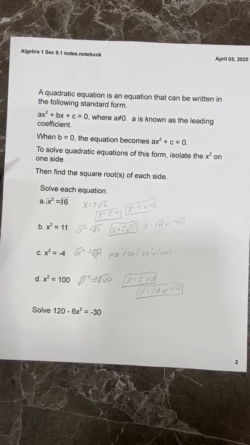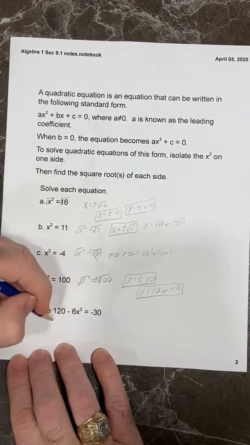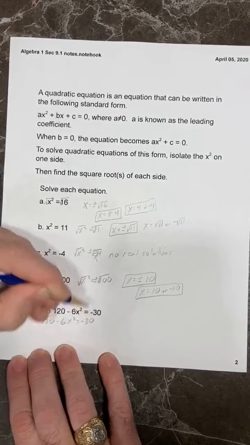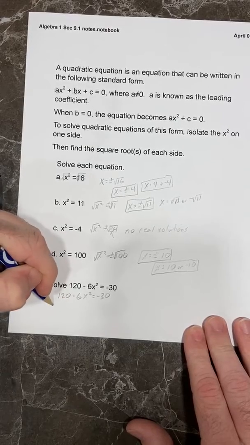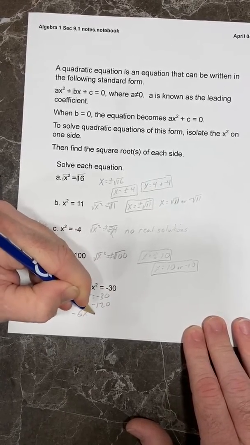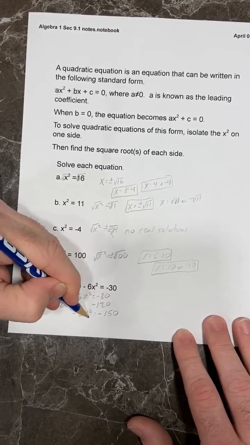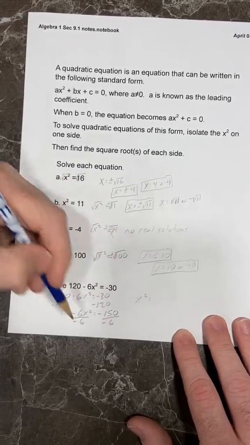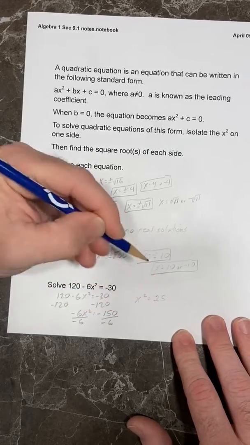All right, so then this last example, we're actually going to have to work to get the x by itself. So we've got 120 minus 6 x squared equals negative 30. So we want the x squared by itself. So first thing we're going to do is subtract 120 from both sides. It's going to give us negative 6x squared equals negative 150. Then we need to divide by the negative 6, which is going to give us x squared equals negative 150 divided by negative 6, which is going to give us 25.